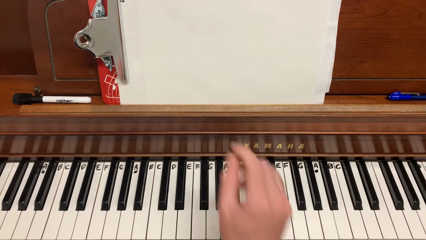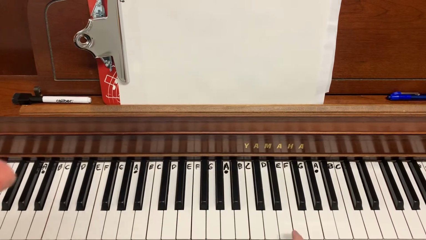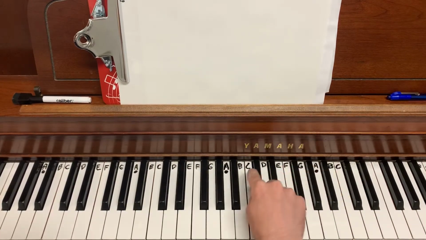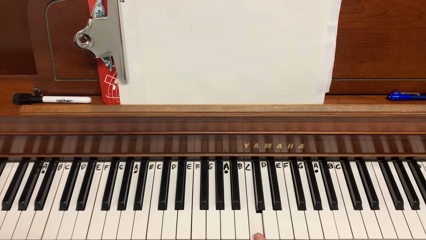Well, the basic answer is we want to take 3 notes. I'm going to start, notice that I have my keyboard labeled here. You can see my earlier video for how to do that. I'm going to make a C chord. I'm going to find C, skip D, play E, skip F, and play G.